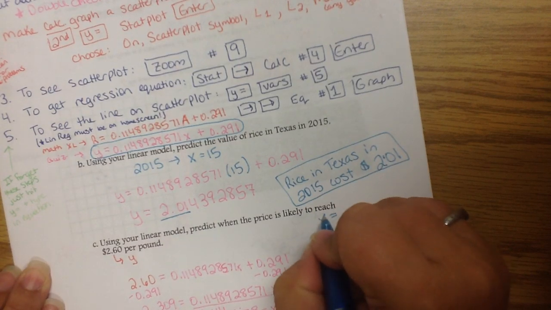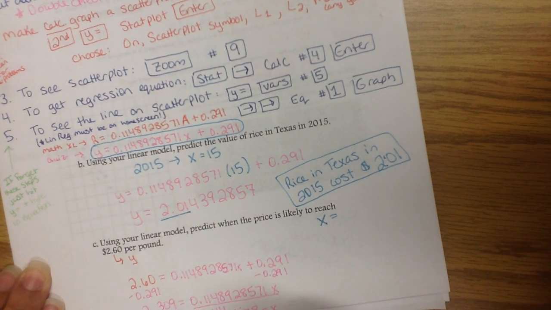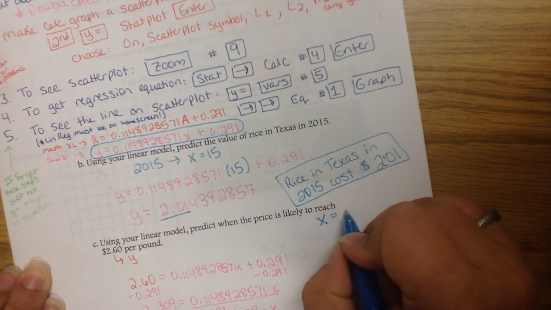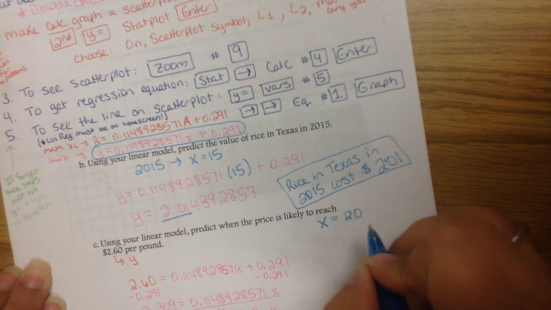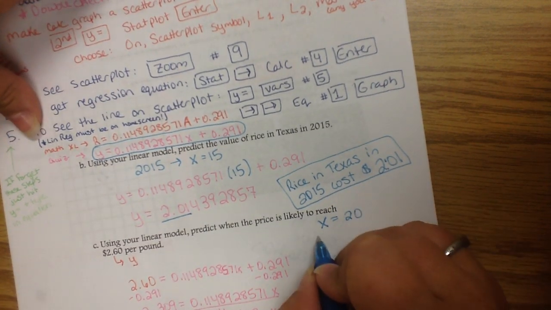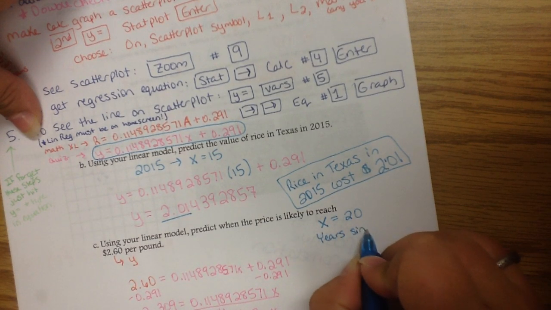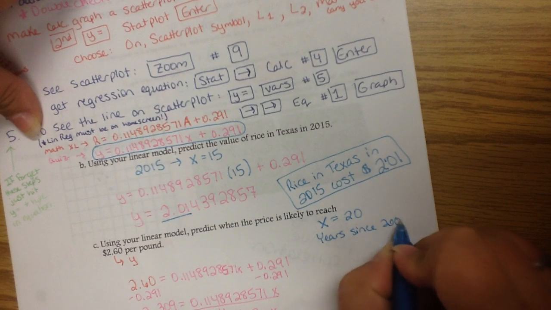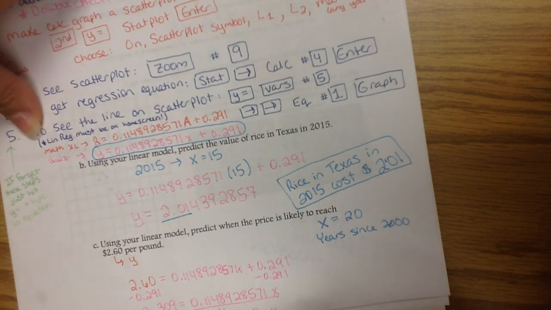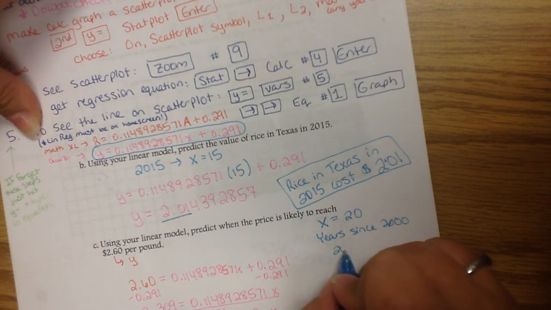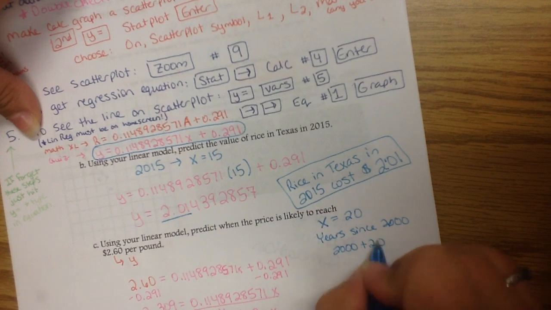So if x equals a year, we're not going to use decimals because it's a year. So x is going to equal 20. And remember though, it's not just 20, it's the years since 2000. So if it's been 20 years since 2000, we do 2000 plus 20.